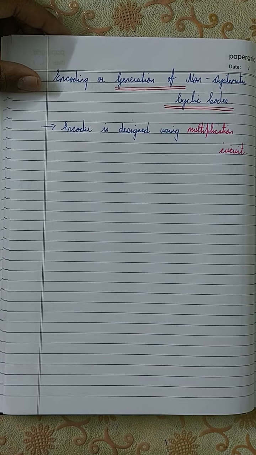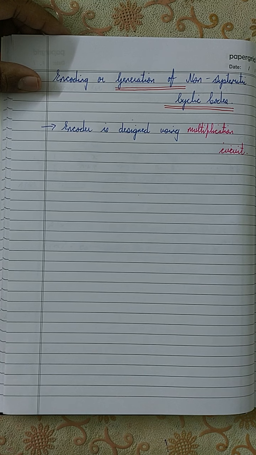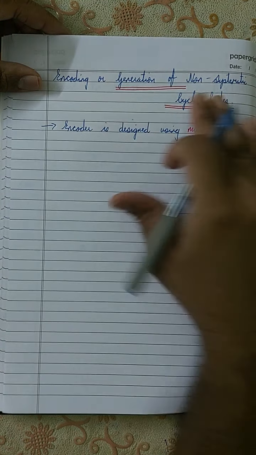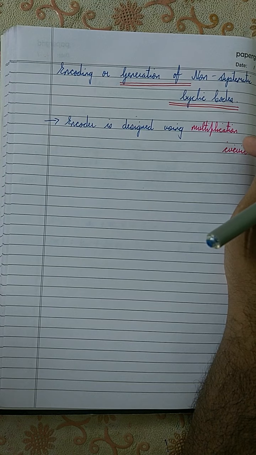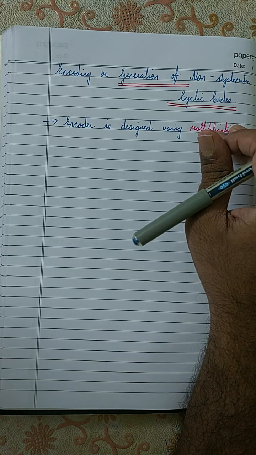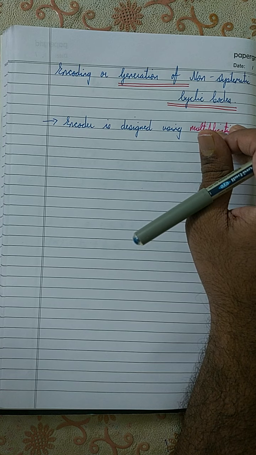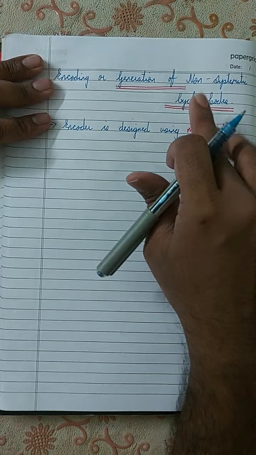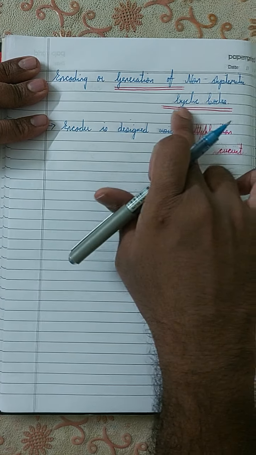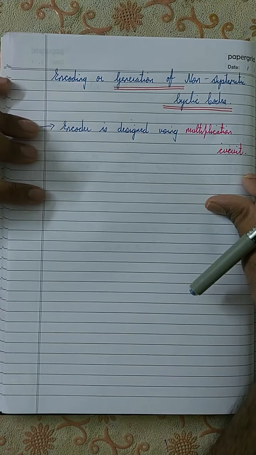Hi everyone. Here you are going to learn about the encoding or the generation of non-systematic cyclic codes. In the last video you learned how to create the generator polynomial and the generator matrix of both non-systematic as well as systematic cyclic code. So here you are actually going to learn how to create the cyclic code itself. You are going to create the non-systematic cyclic code, right?